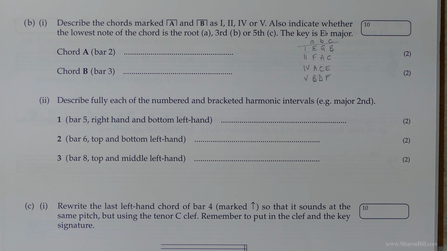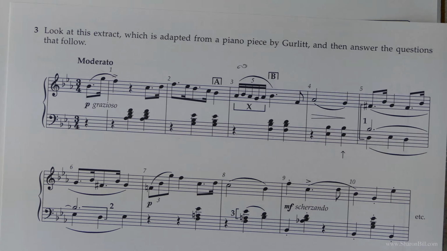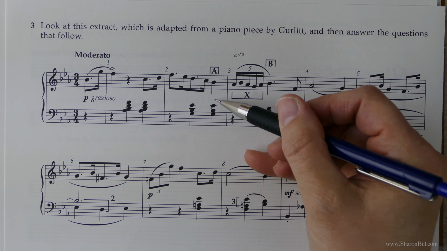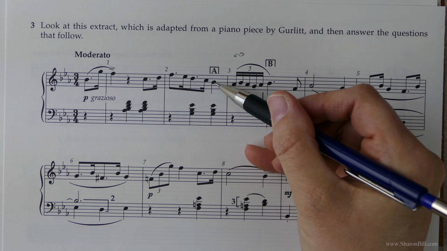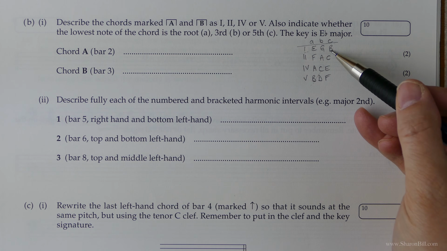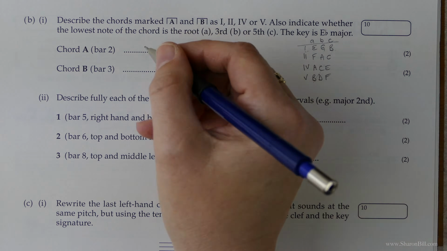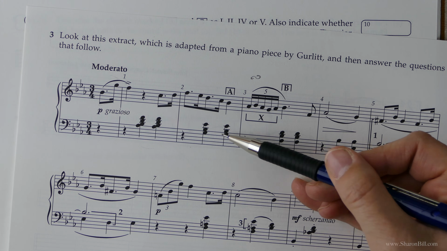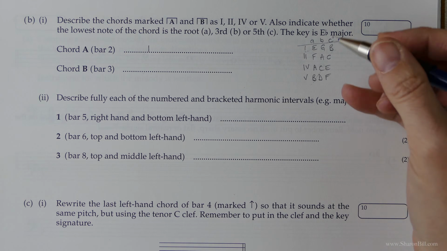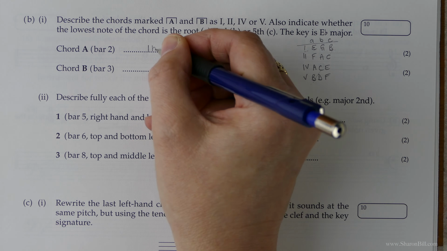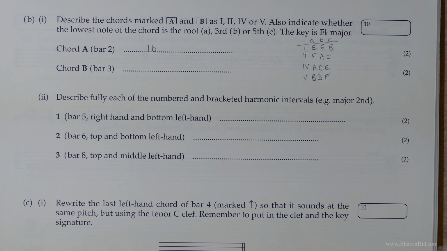So let's see what we've got for chord A in bar 2. We have a G, B, E, G. So we can see, of course there are flats, but we won't worry about that. It's the notes of chord 1, so we know it's a chord 1. However, we can see that G is our lowest note in the bass. That's not the root note for this chord, it's the middle of the chord. So it's a chord 1B because the G is in the bass.